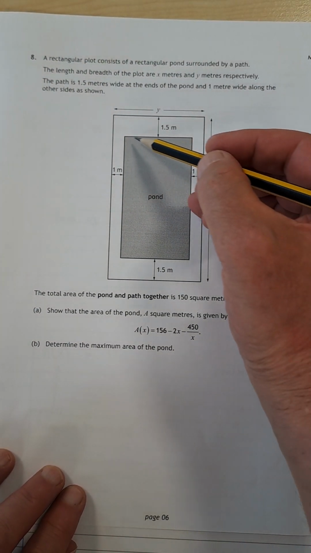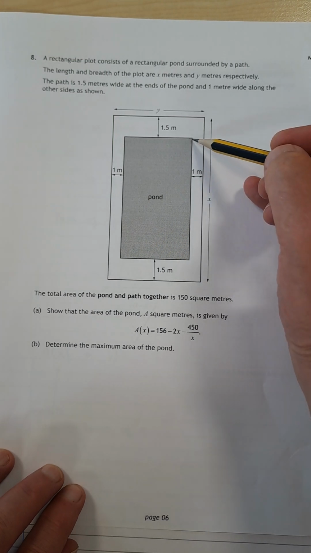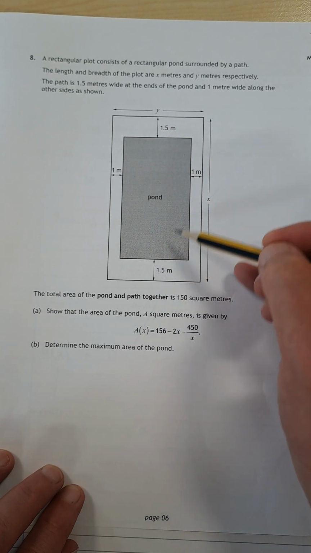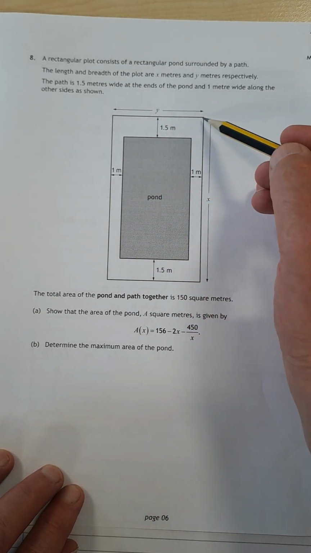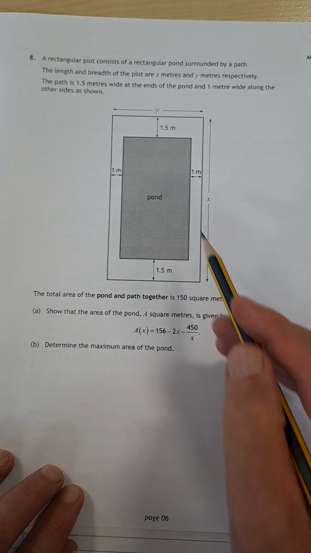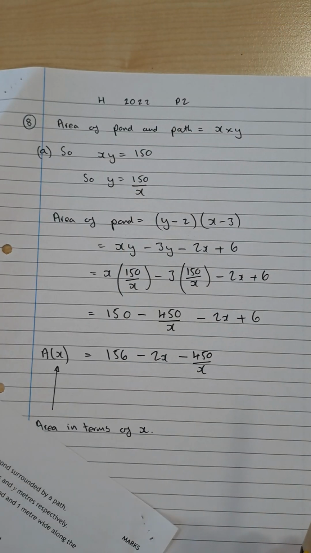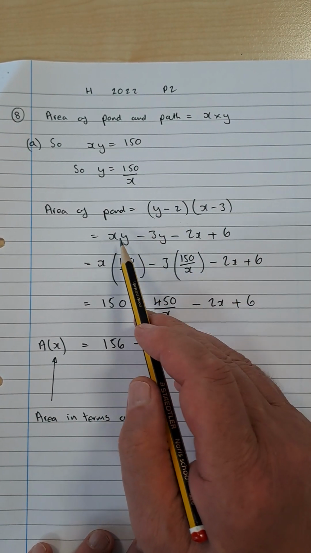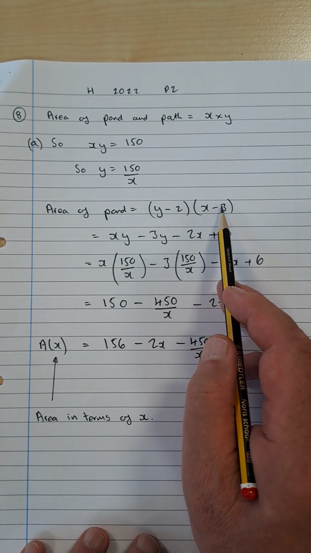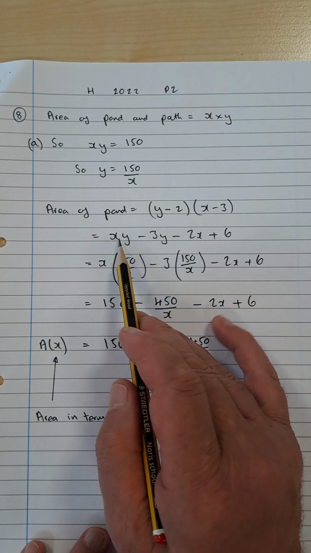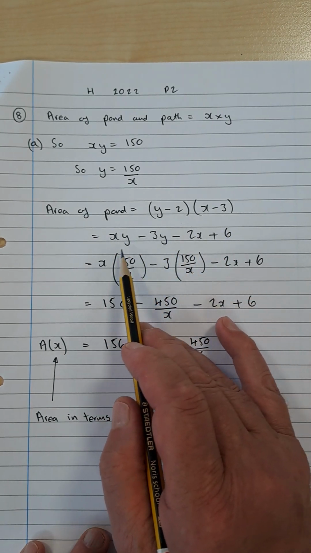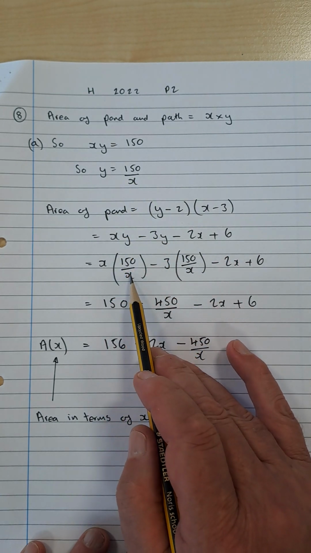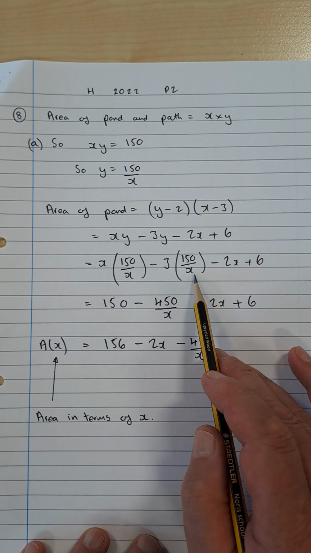It says there, show that the area of the pond. Well, the area of the pond is length there, which is x, take away 1.5 and 1.5, so it's x take away 3, times y take away 2. If I multiply that out, I have xy, take away 3y, take away 2x, plus 6. And if you remember, y is 150 over x, so we can now get rid of y by replacing it with 150 over x wherever we see it.